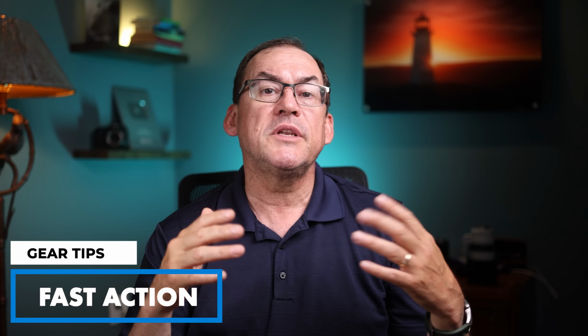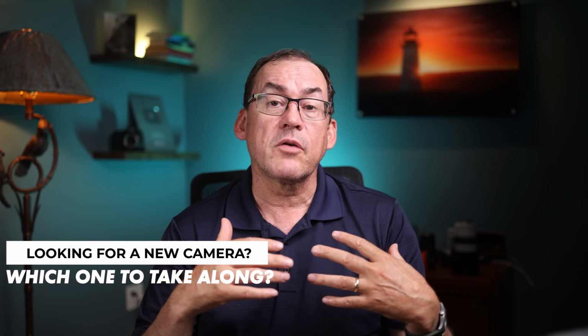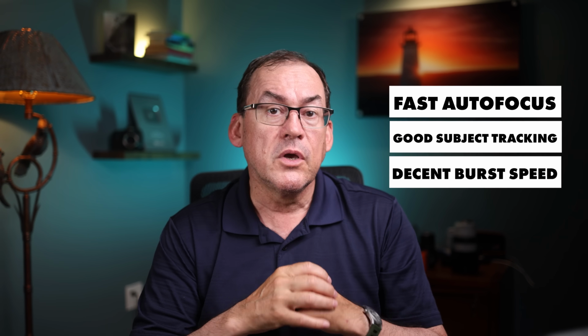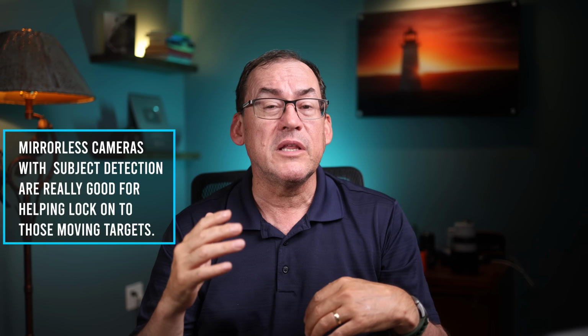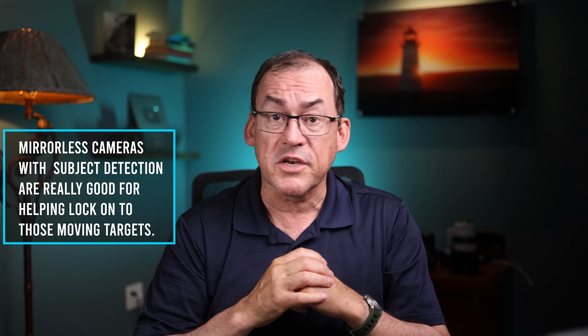Now let's look at gear tips for fast action. You don't actually need the most expensive gear, but some things really help, as shooting action will push the boundaries of your gear to its limits. If you're looking for a new camera or have the choice of which one to take along from more than one at home, look for a camera with a fast autofocus, good subject tracking, and a decent burst speed. Mirrorless cameras with subject detection are really good for helping lock on to those moving targets.